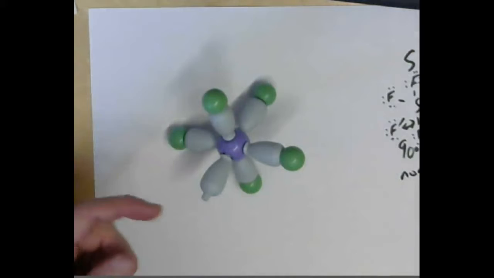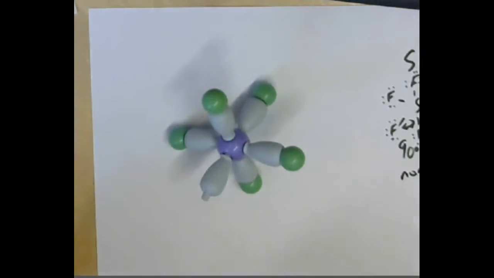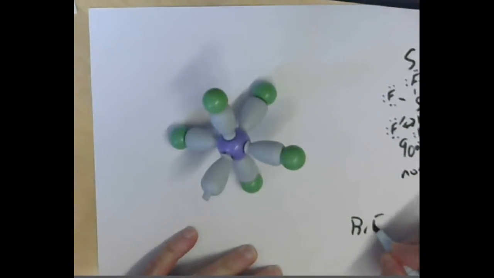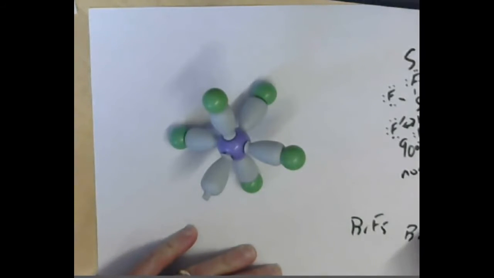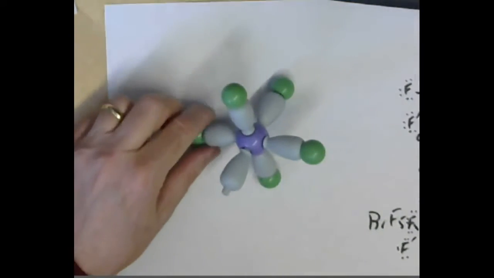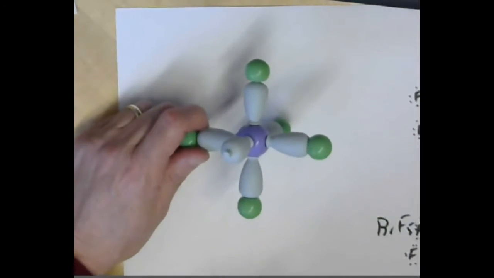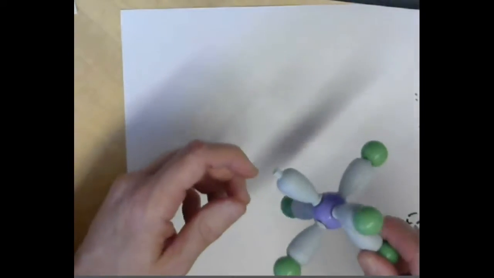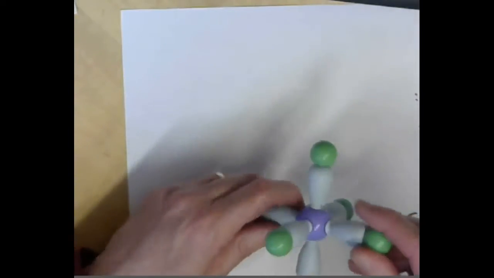This molecule, I've now removed one of the atoms. This could be something like BrF5. We got bromine in the center, 5 fluorines around here, and a non-bonding pair of electrons on that bromine. And so it's got octahedral electron geometry because there's 6 electron domains. But if you remember, we call that a square pyramid or square pyramidal.